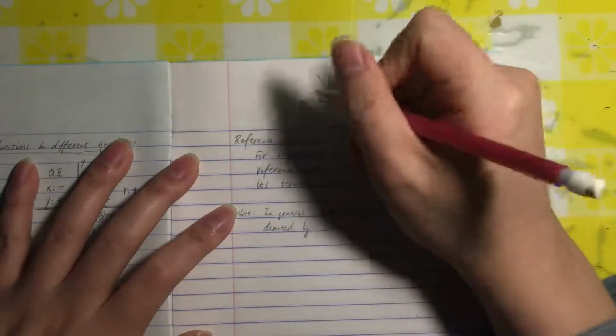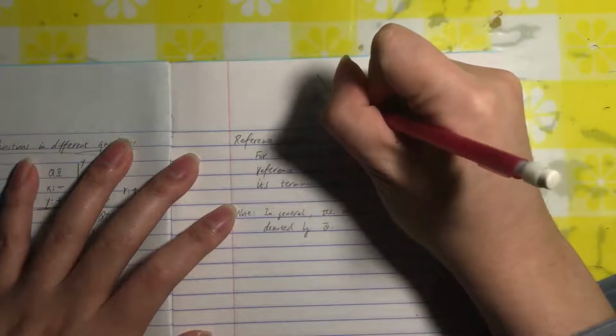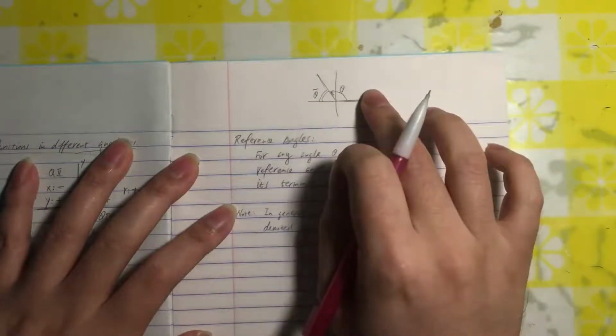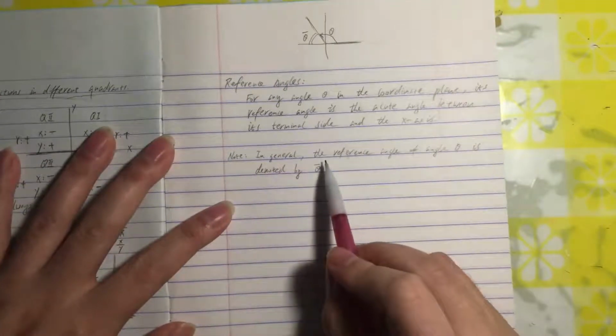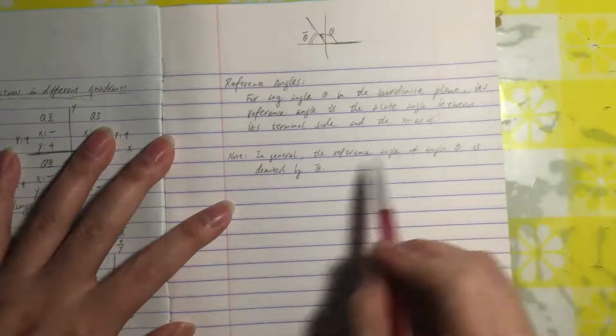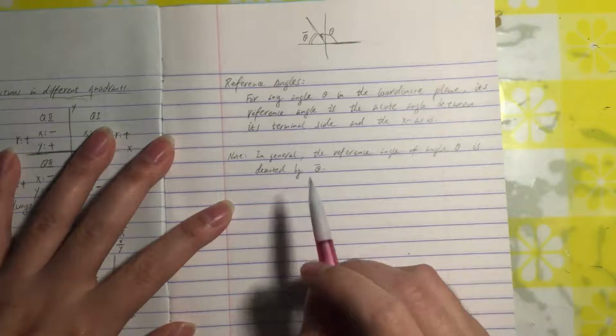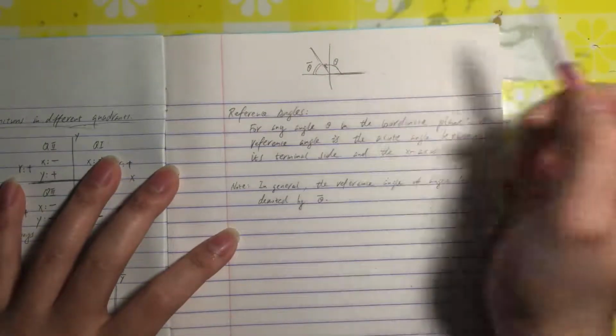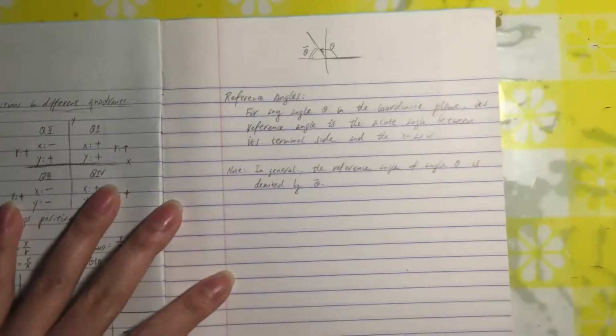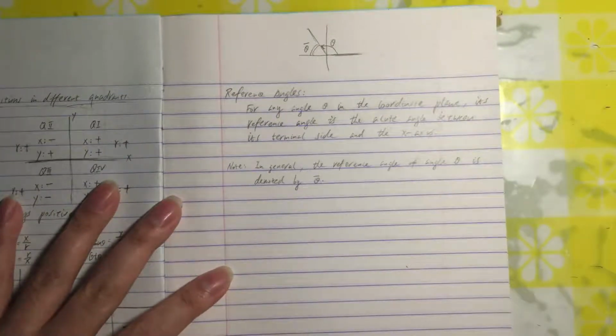In general, we use theta bar to represent the reference angle of angle theta. Next, let me show you reference angles in different cases.